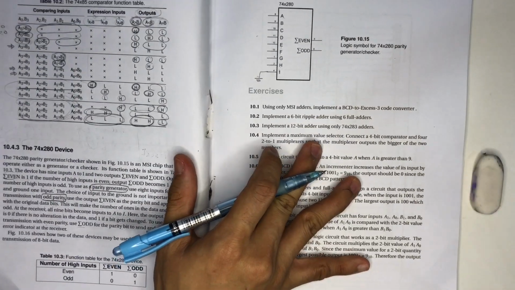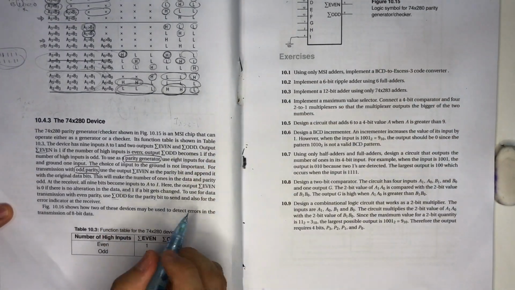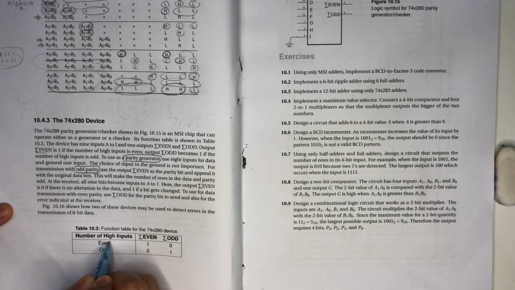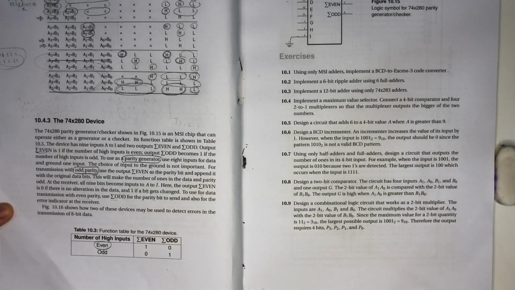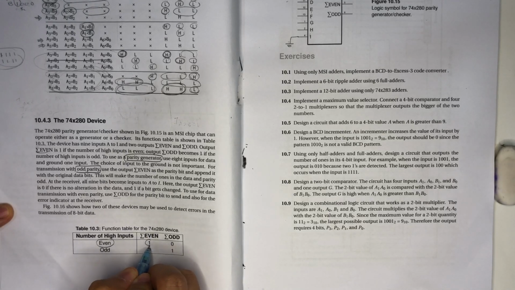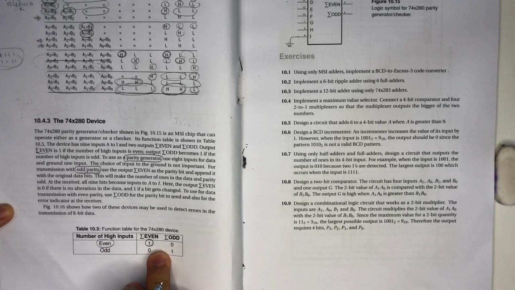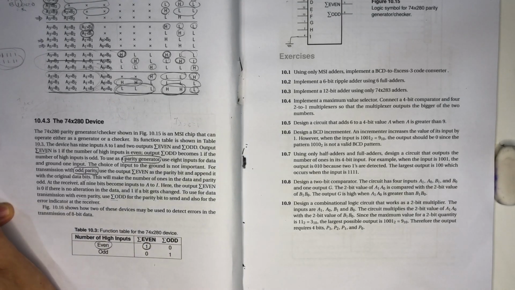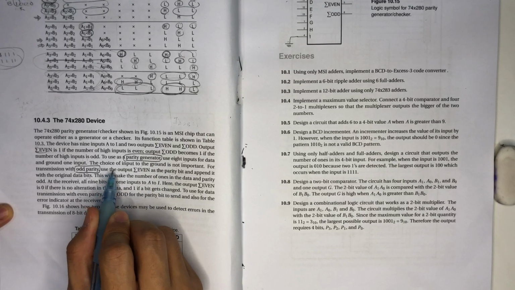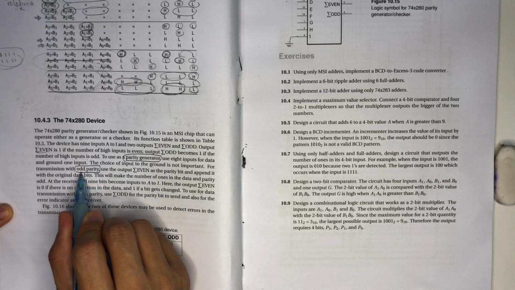If the number of high inputs is even, and we set this one as 1, even plus 1, then we will have a transmission with an odd parity.